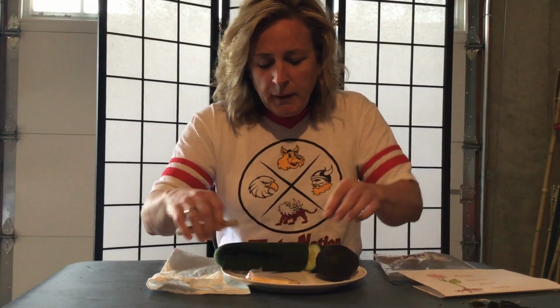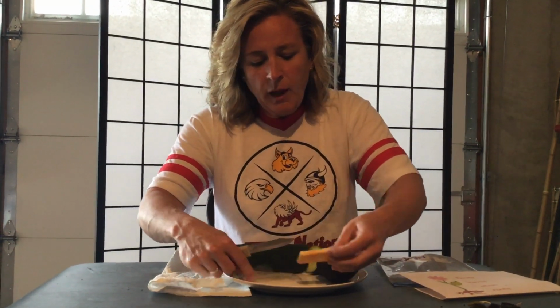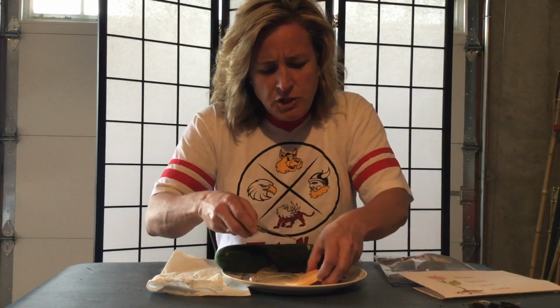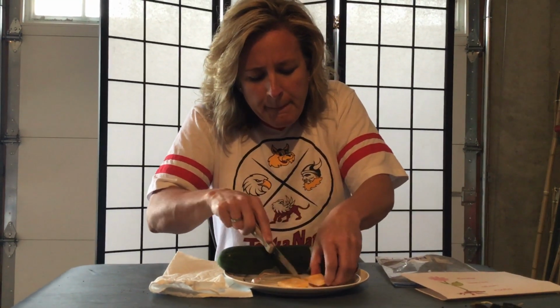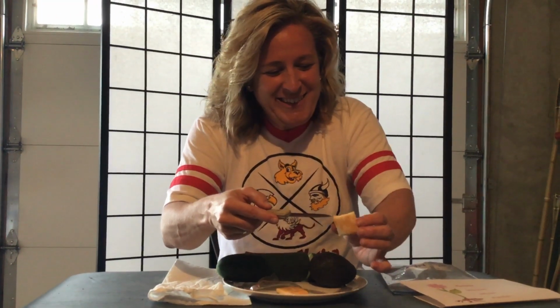All right, next I'm going to cut this cheese. I'm going to look for the seeds in the cheese. Cut it open. There's no seeds in the cheese. That's silly.